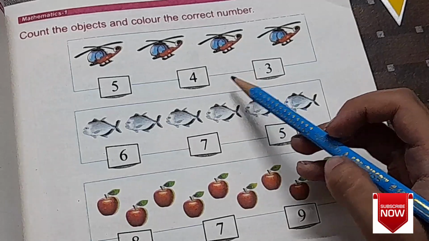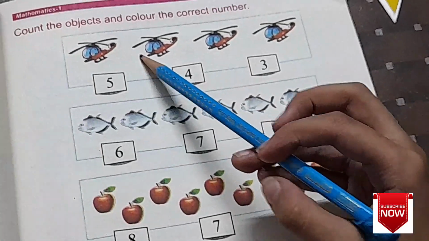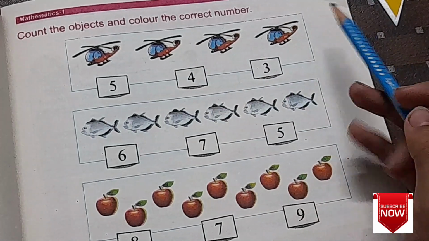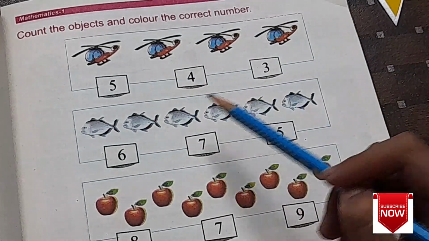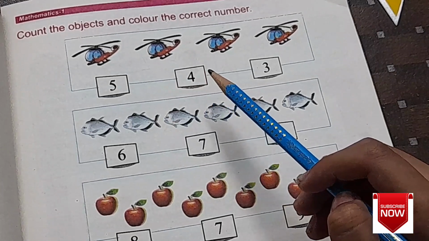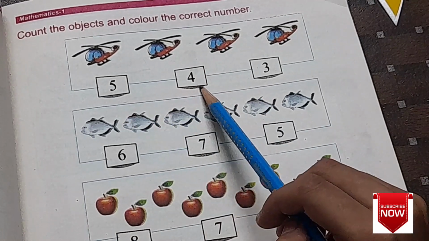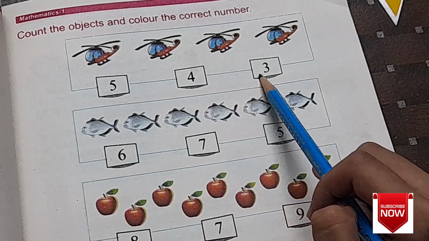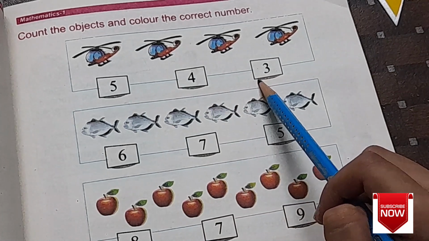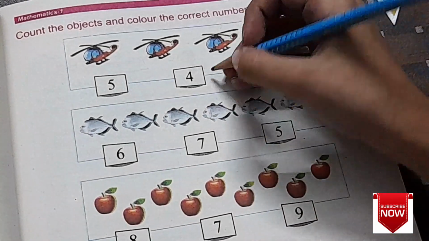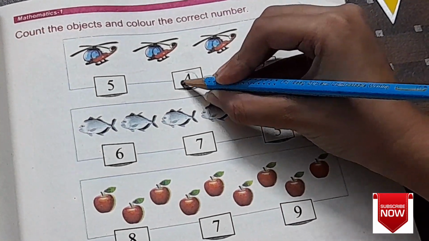Count with me. Count first. There are 1, 2, 3, 4. There are 4 helicopters and there are 3 options. So you have to choose the correct one. Number 1 is 5. Number 2 is 4. Number 3 is 3. Which one is correct? So we have to circle number 4.